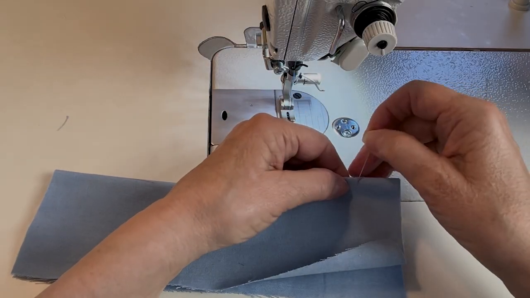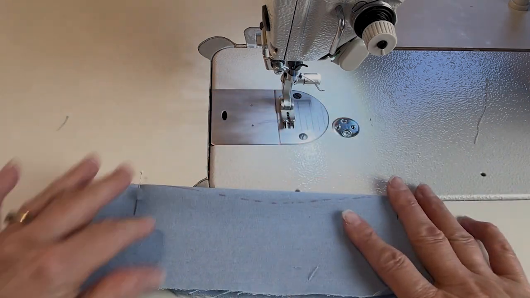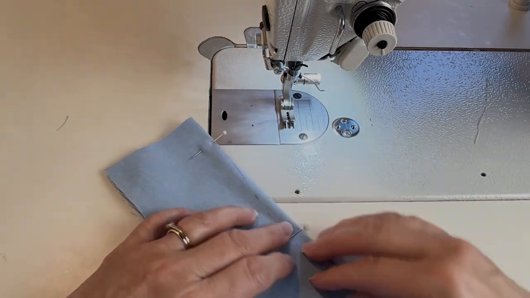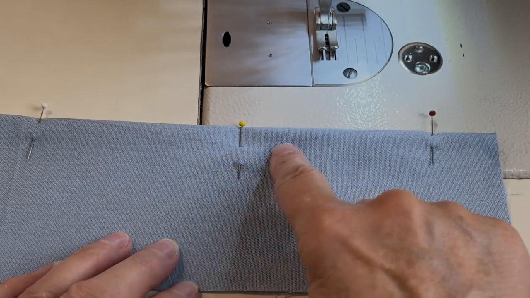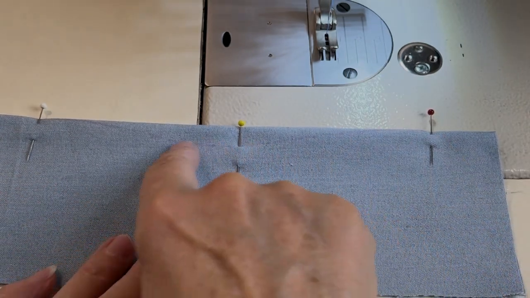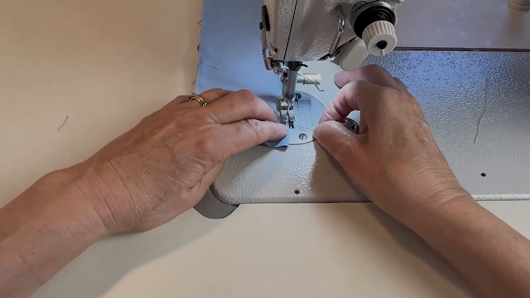Pin the dart at the top, bottom and centre. Slow fashion method. Sew from the widest point to the apex at one end, then repeat to the other end.